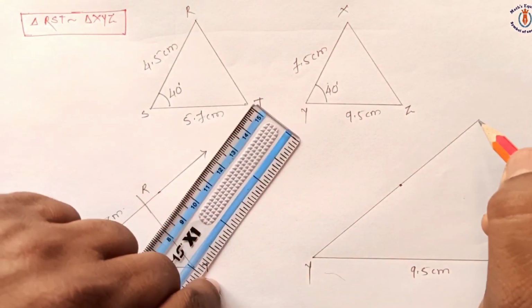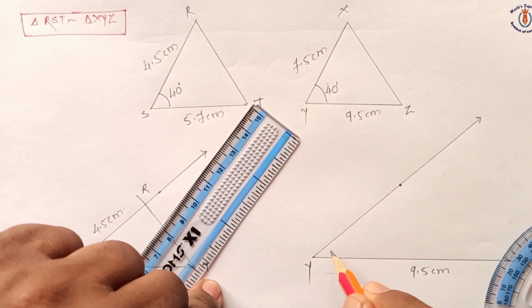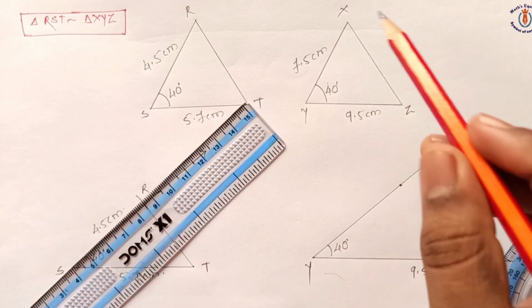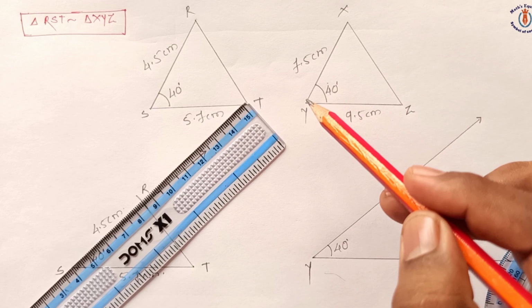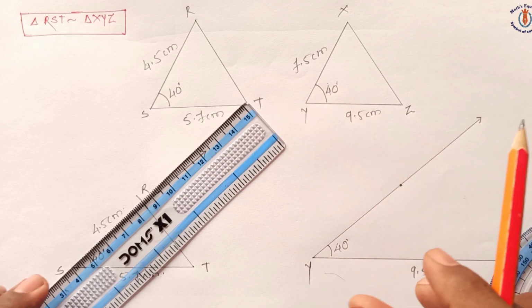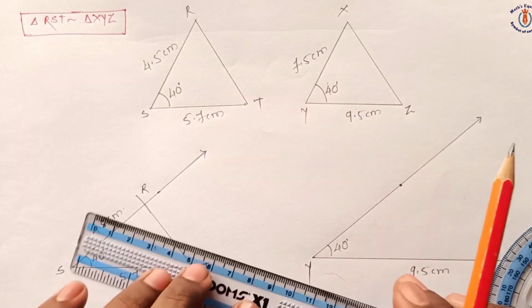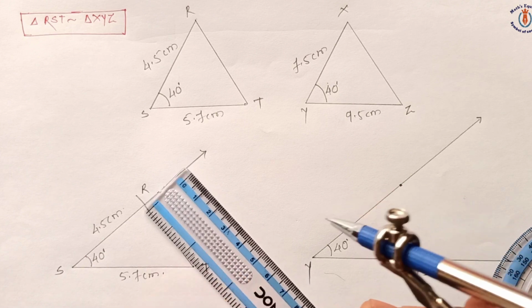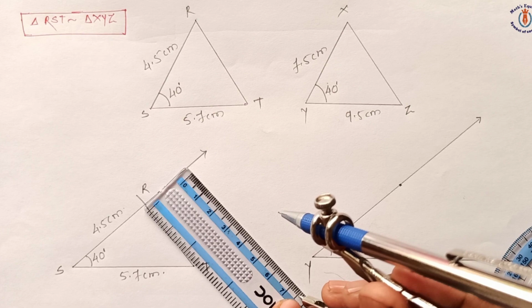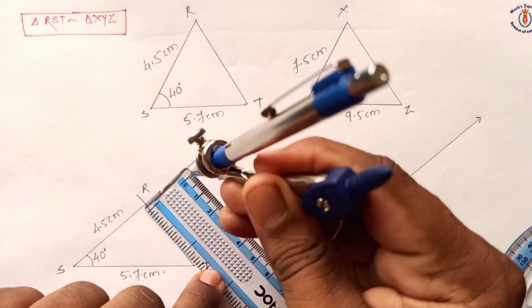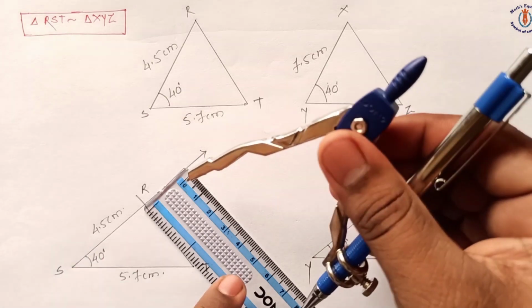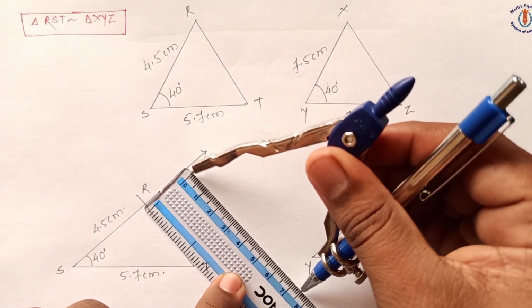Okay, so this is the 40 degree angle. Now this X is at 7.5 centimeter from this Y. So let's take that 7.5 centimeter in a compass. Here is 7.5, and you can adjust up to the 0, or you can take it like this, 0 to 7.5.